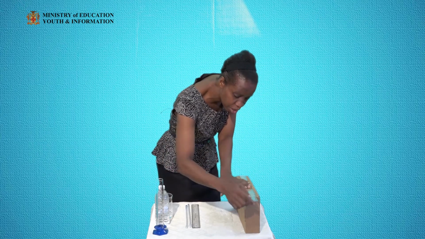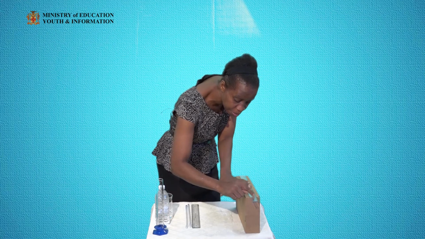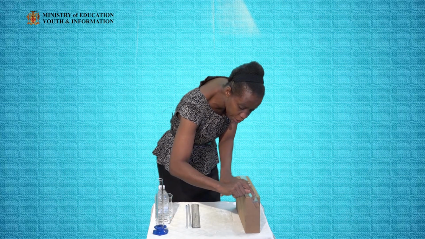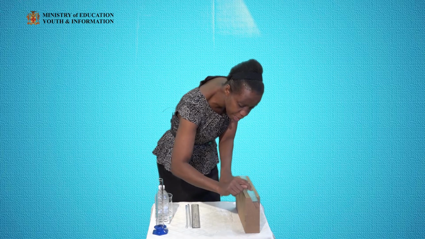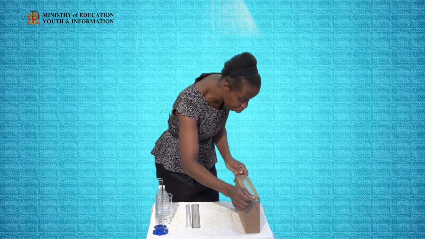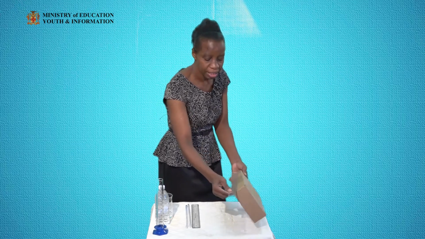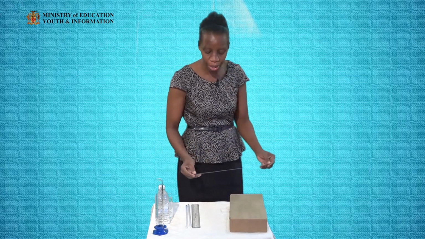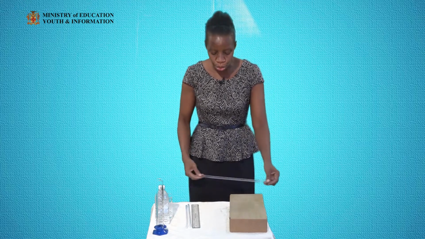This ruler is measuring in centimeters, so I can count the markings, and I would have 1, 2, 3, 4, 5, 6. We're going right to the edge, 6. So this would be reading 33.6 centimeters. So it's very important when we're taking measurements to use our units.